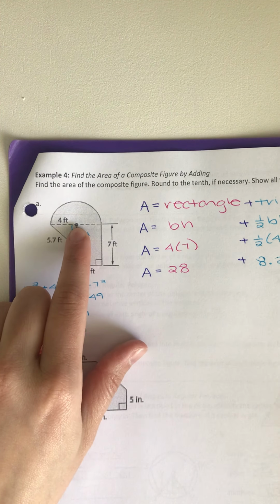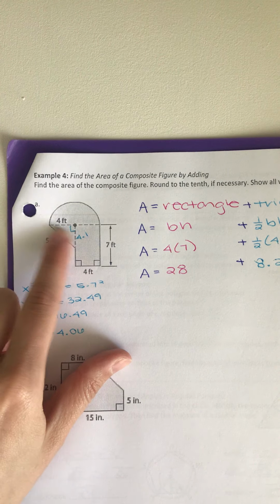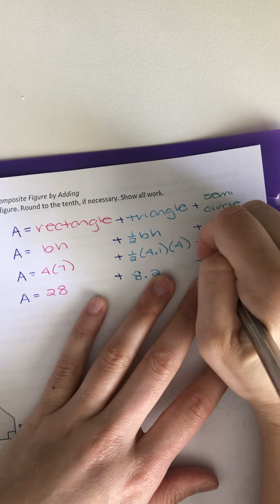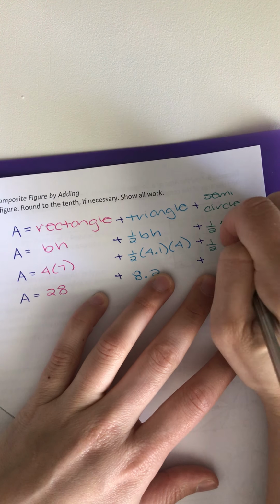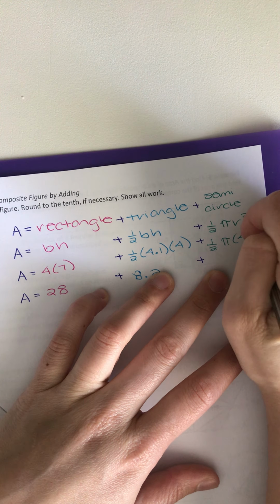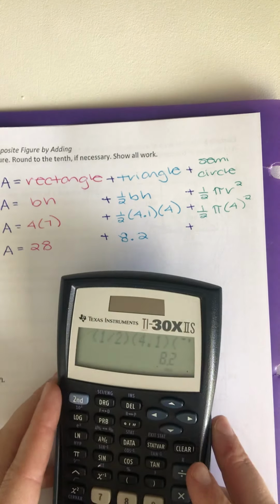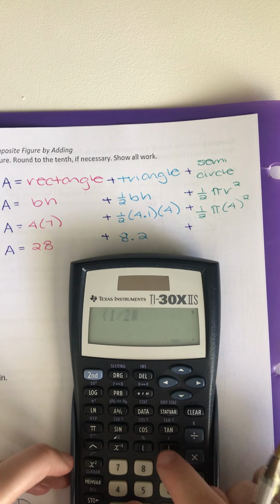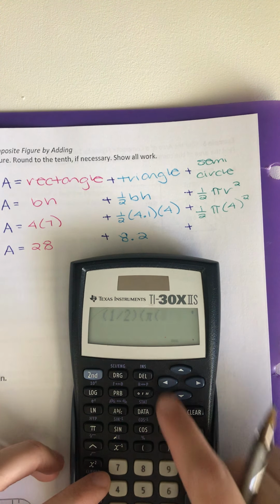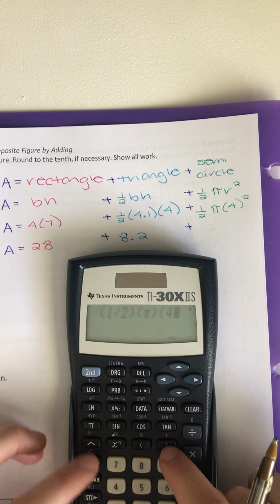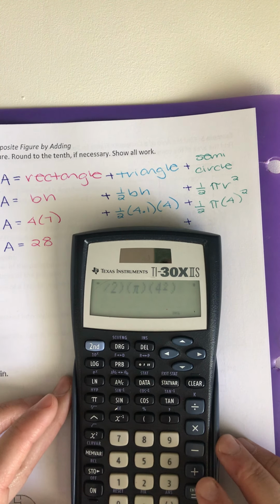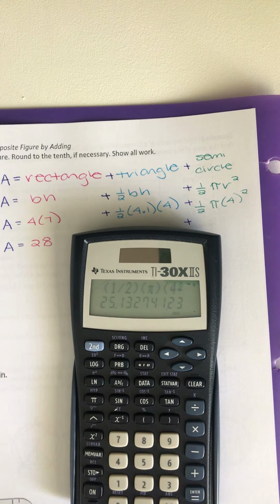The only variable I'm plugging in is my radius, which would be this 4 right here. So I'm going to do 1/2 pi 4 squared, and I get about 25.1.